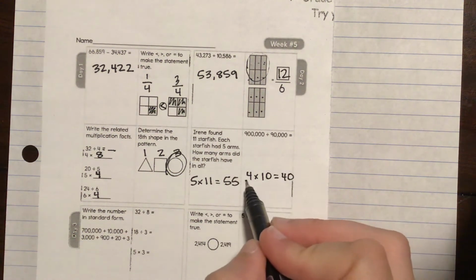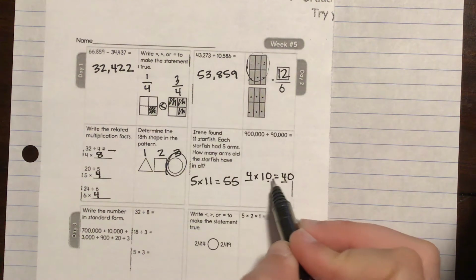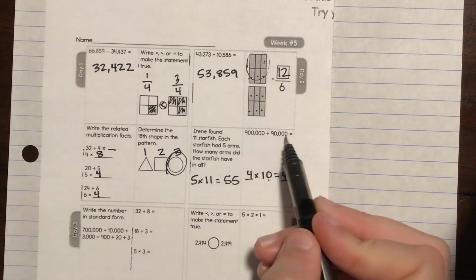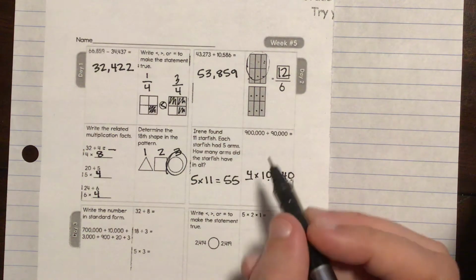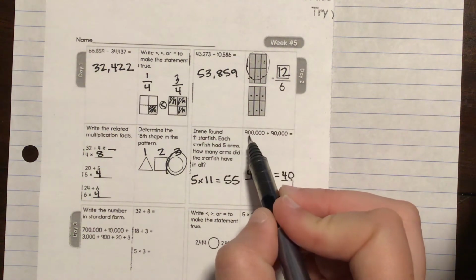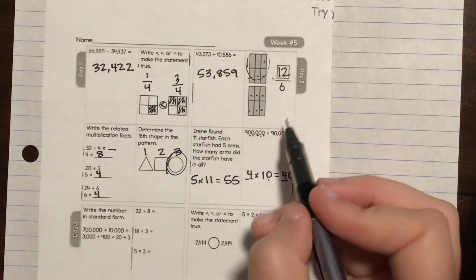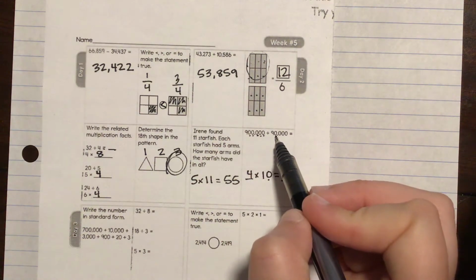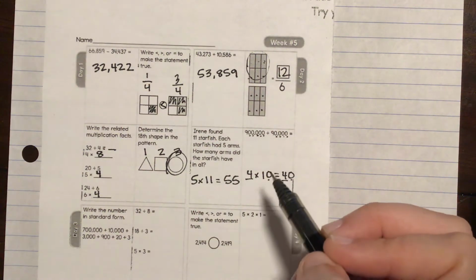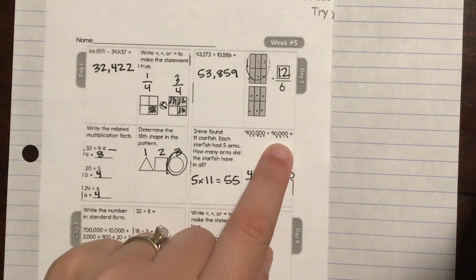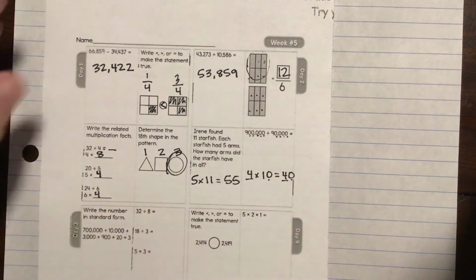So you're taking the number that you started with, and we discovered that shortcut of just adding that 0. You can apply that to this equation. So if you look at 900,000, there's 1, 2, 3, 4, 5 zeros. Where in 90,000, there's 1, 2, 3, 4 zeros. So that just means that 900,000 has one more zero than 90,000 does.